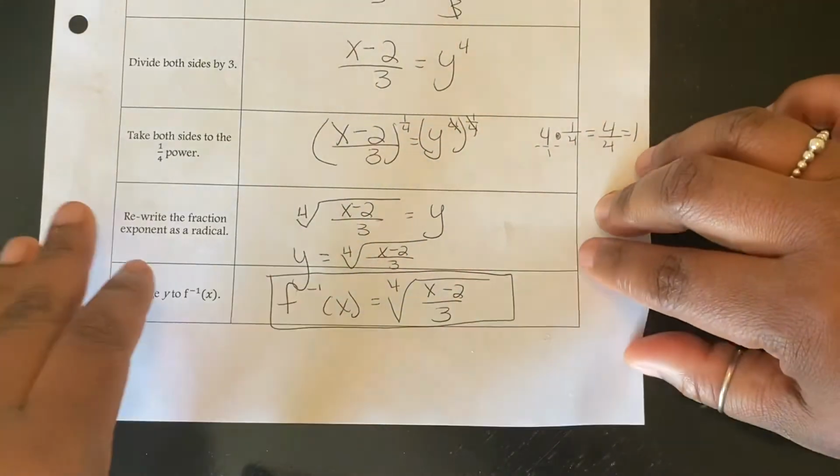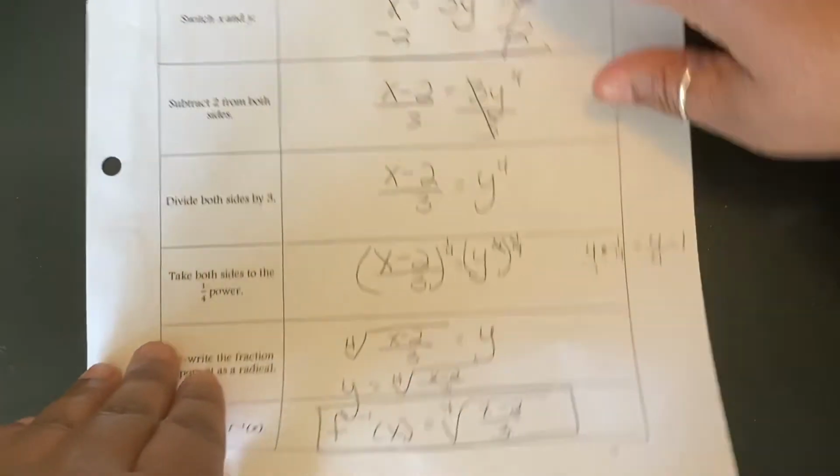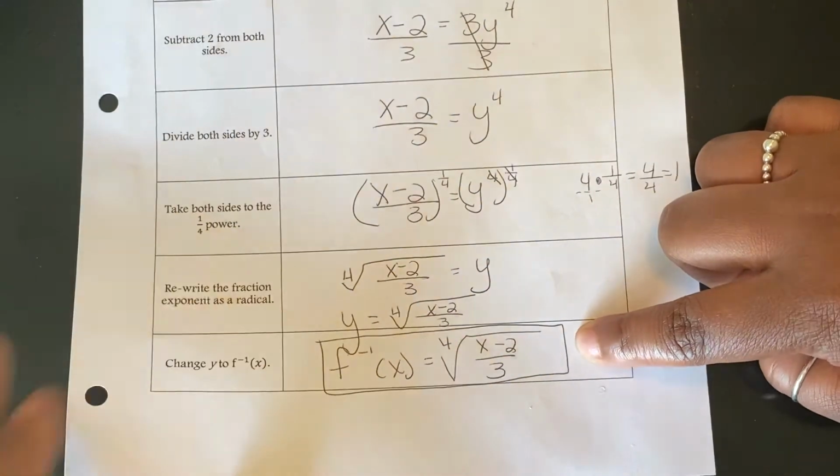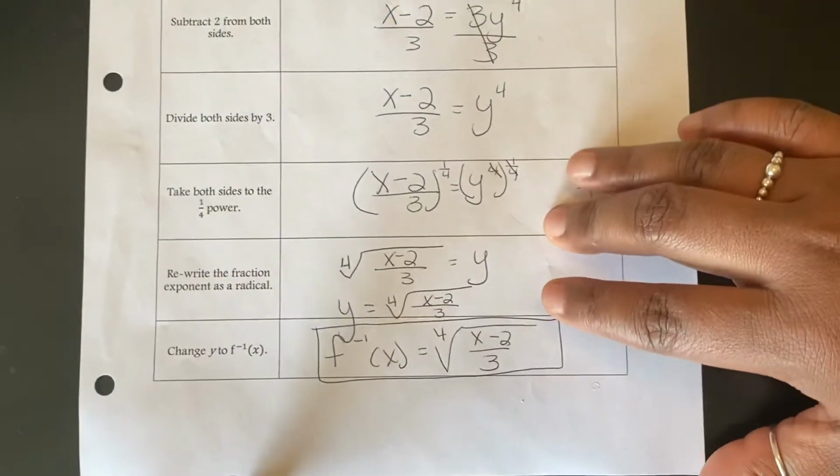Now what this means here is that this original function, f of x, is the inverse of that function. That's all it means. Okay, I will post these on Google Classroom so you can see and have these notes.